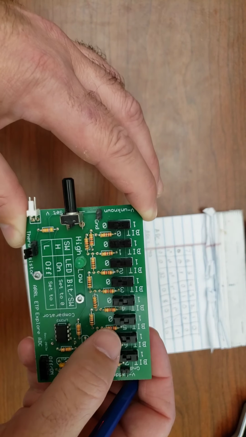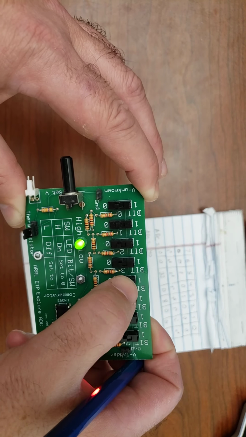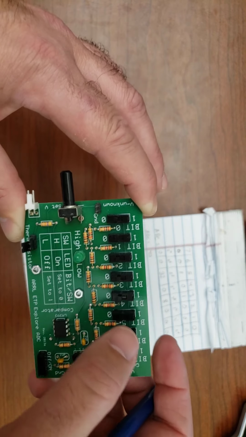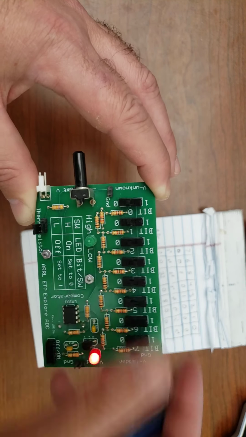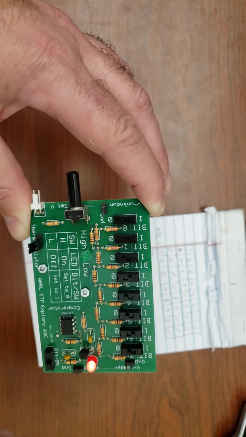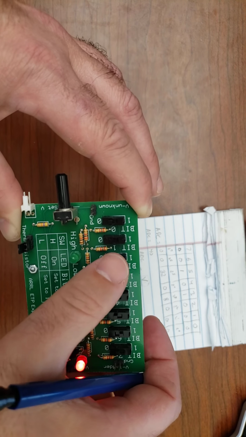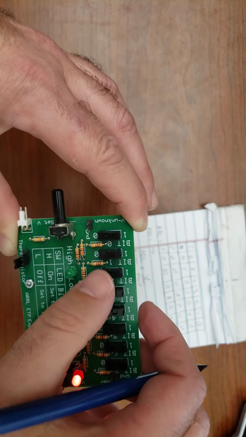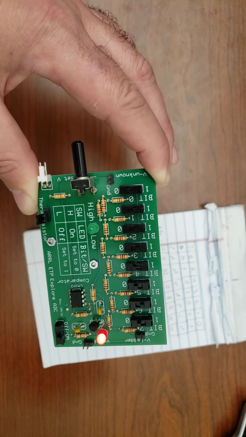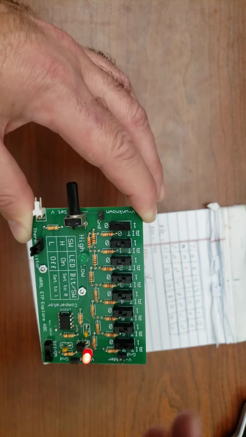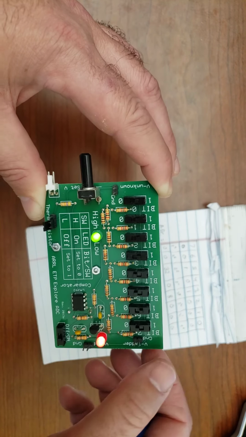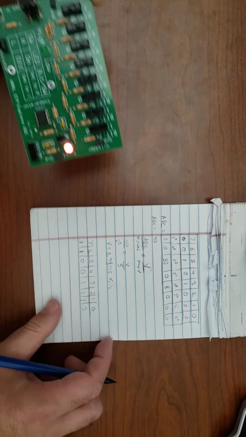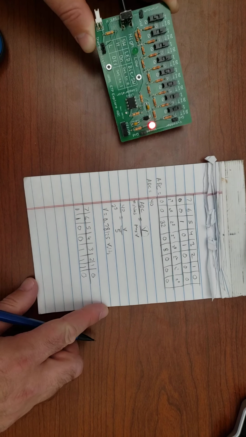We turned it off. 4 lit, make that a 0 and turn it off. 3 did not light, so make that a 1. 2 didn't light, so we leave it alone. 1 didn't light. 0 lit, so make that a 0. So you should get something that looks kind of like that.